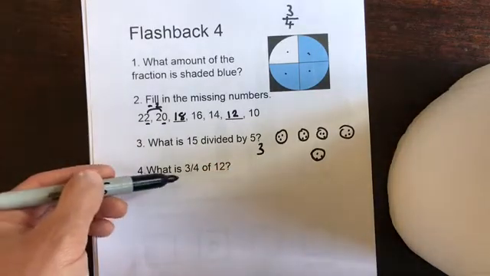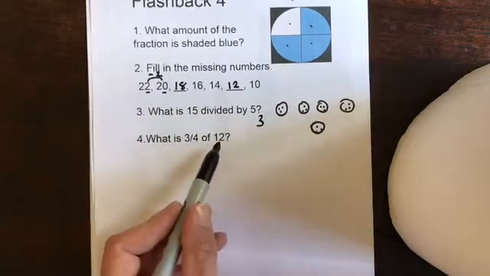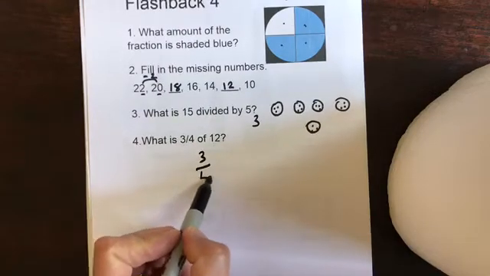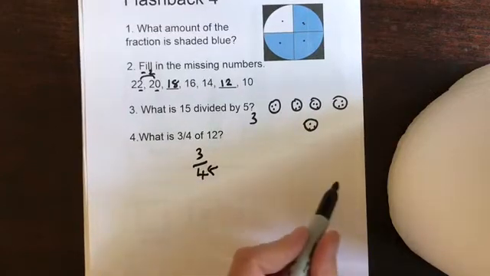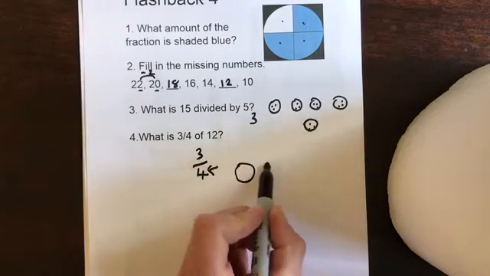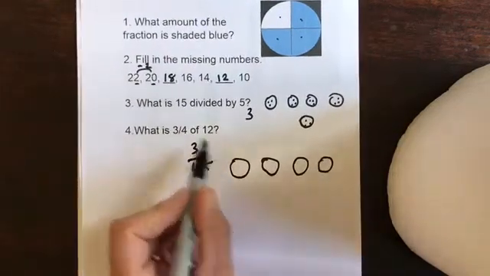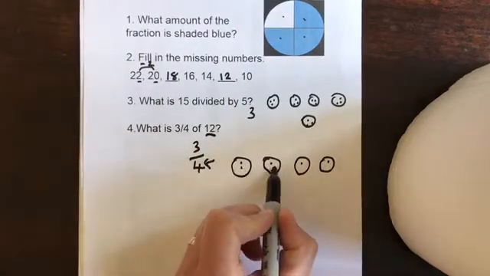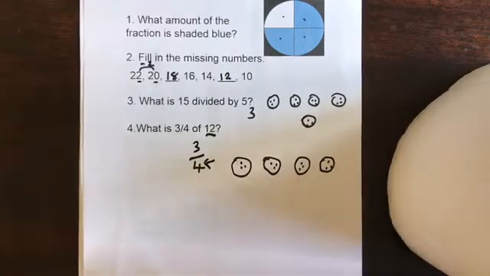Okay, what is 3/4 of 12? So for this one, I need to split my 12 around my 4 groups. So it says 3/4, but I'm going to start by finding out how many go into each group. So I need 4 hoops. 1, 2, 3, 4. Okay, so I'm going to share my 12. 1, 2, 3, 4, 5, 6, 7, 8, 9, 10, 11, 12.